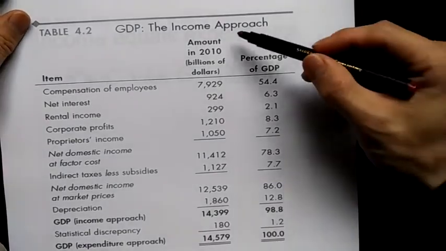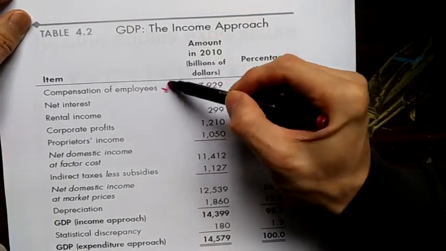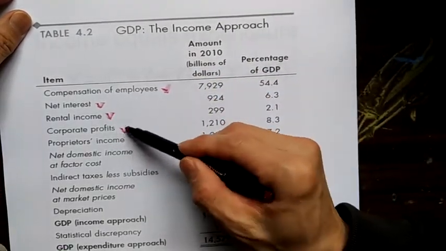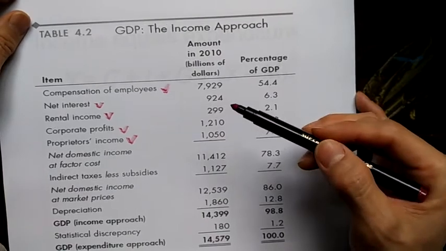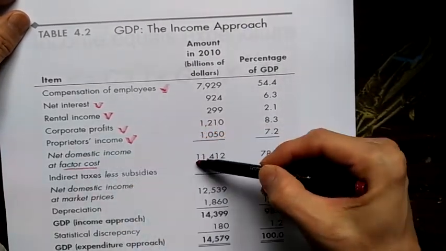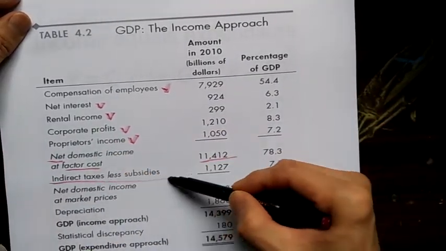So when we use the income approach, you add up labor's income, capital's income, land's income, entrepreneurship's income, and you get the net factor cost. Then you do two adjustments.